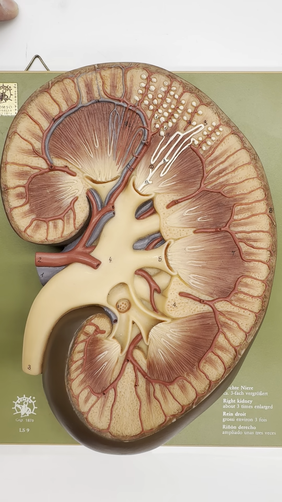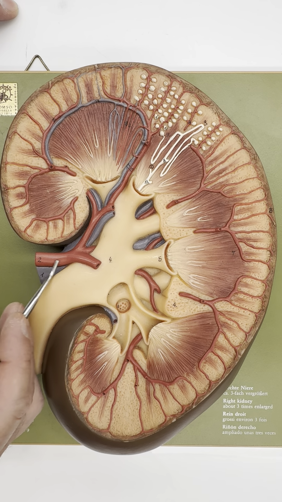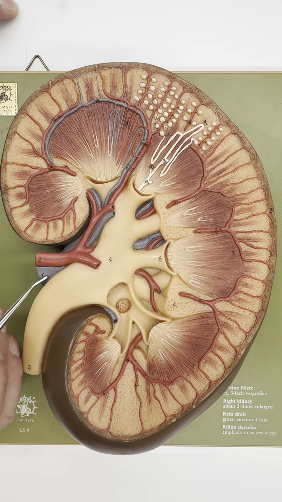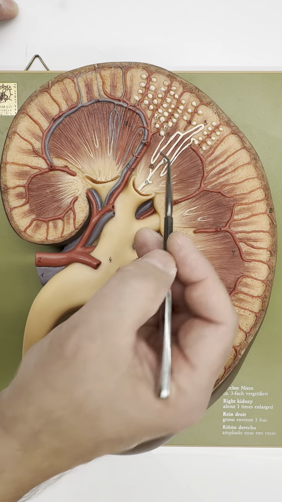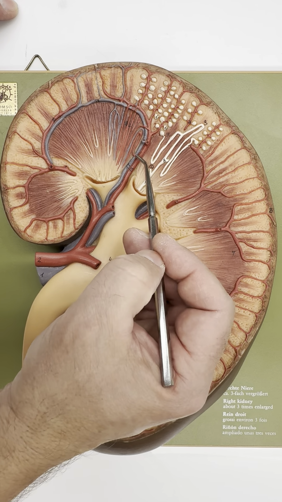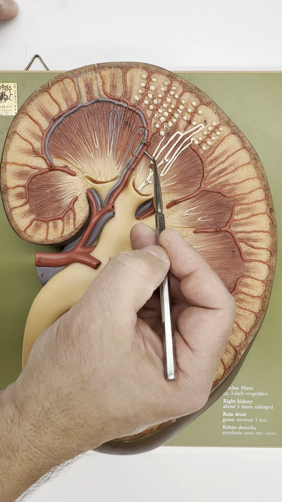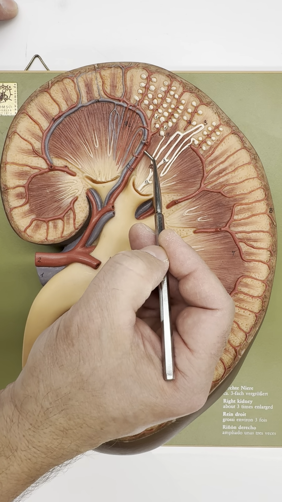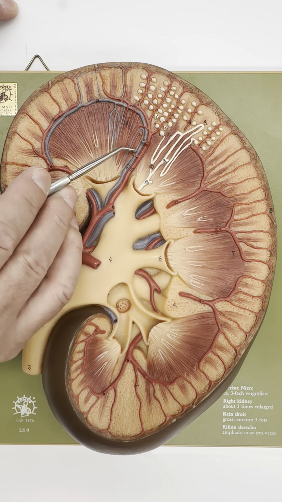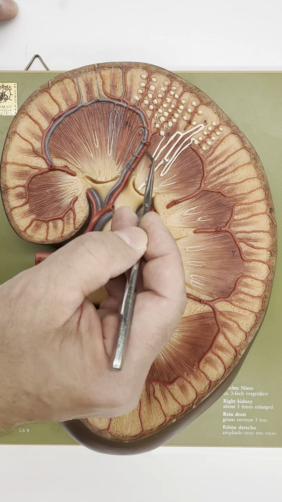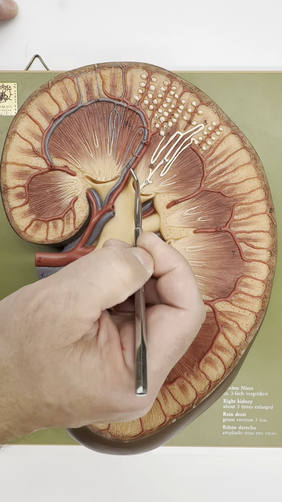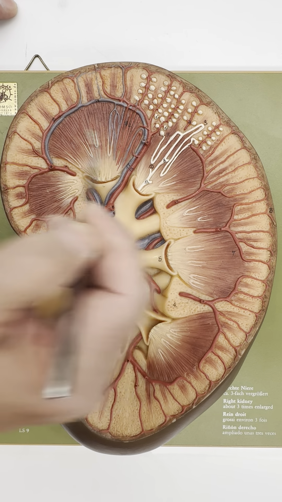Now let's look at the blood vessels here. So this right here is the renal artery shown here in red, and next to it is a renal vein in blue. Now looking at other blood vessels here, we're seeing these blood vessels in this area. So these are known as the interlobar artery and vein. So artery in red, vein in blue, interlobar, all right? One way to think about it, they're within the medulla or they're between the pyramids, okay?